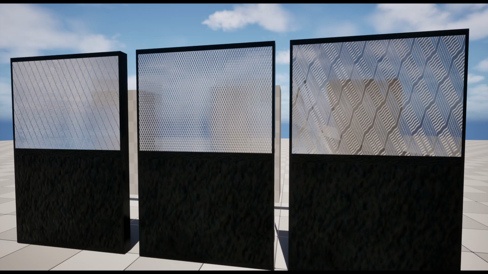Exposing parameters such as tiling, rotation, normal intensity, IOR, opacity, and Fresnel falloff allows artists to create everything from subtle ribbed glazing to heavily distorted privacy glass using a single master material and lightweight normal textures.